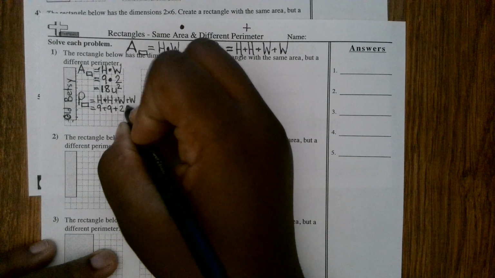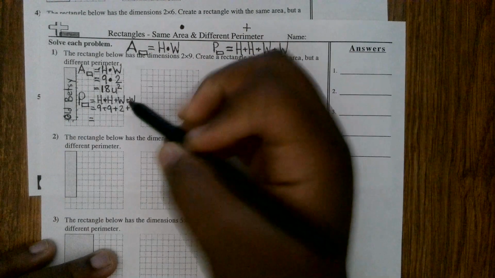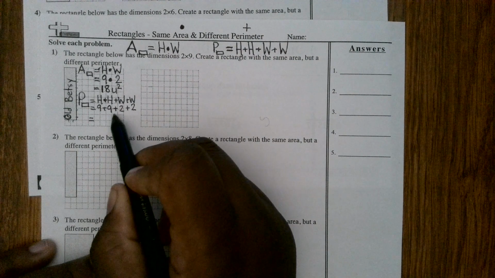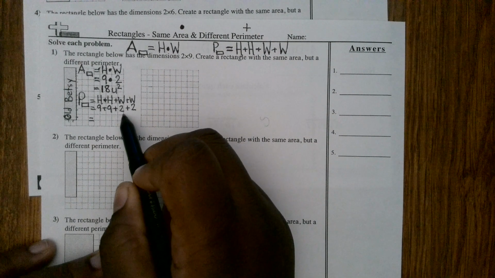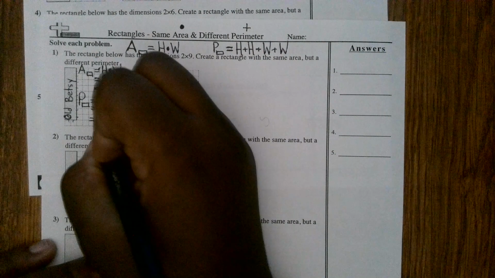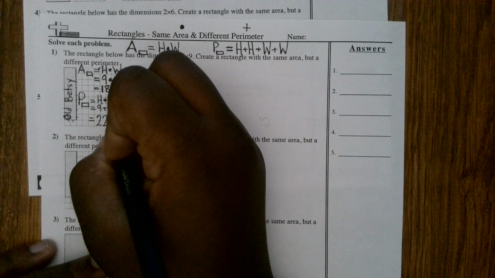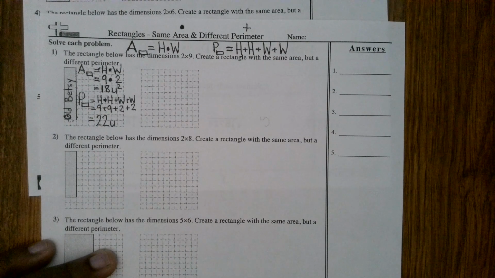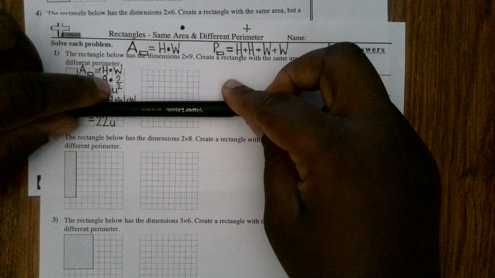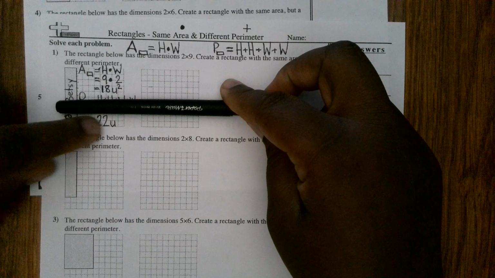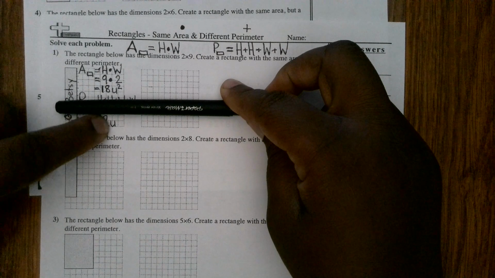And she is 2 units wide, so 2 plus 2. Old Betsy the rectangle has a perimeter. 9 plus 9 is 18. 18 plus 2 is 20. 20 plus 2 is 22. So Old Betsy has a perimeter of 22 units. Remember, area is always measured in square units, but perimeter is measured in just regular old units.